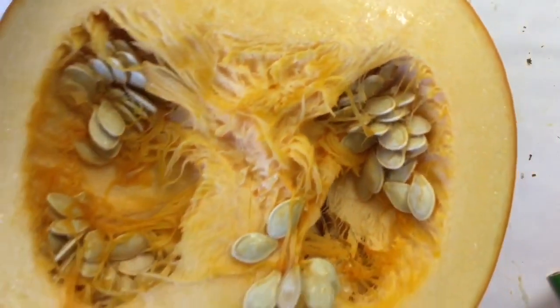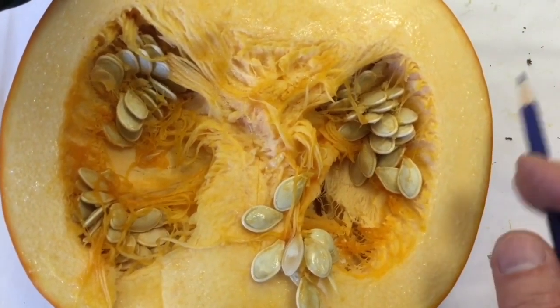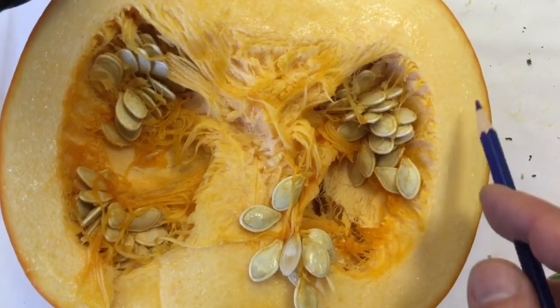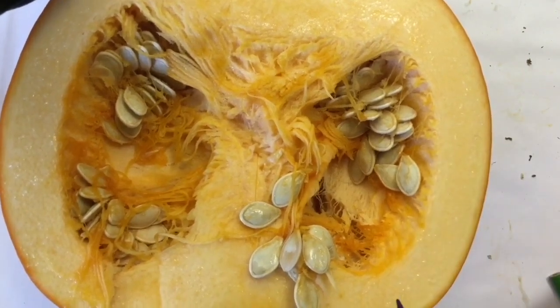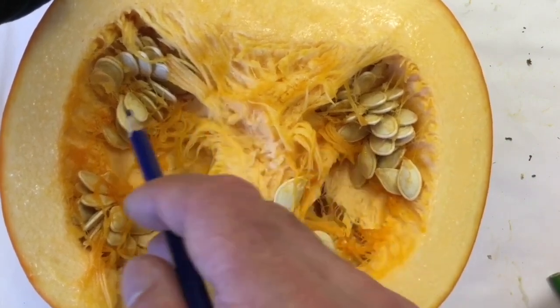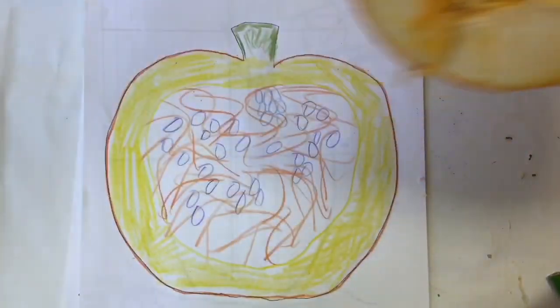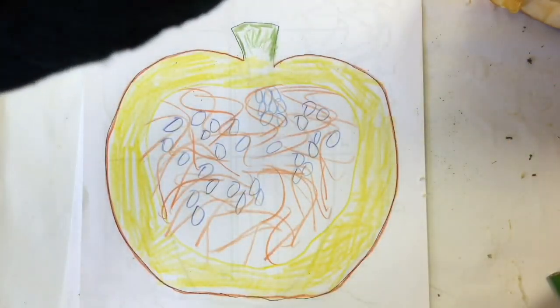Right? So now, when I look at my inside of my pumpkin, I've really done a science drawing that looks a lot like the real inside of a pumpkin. I've got that thin layer of the orange skin. I've got this thicker yellowy white layer of the flesh, the part that we eat. I've got these stringy fibers holding on to all these seeds that are bunched up inside of here. And I've got a real true science drawing.